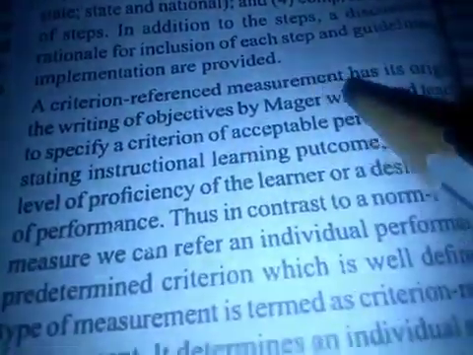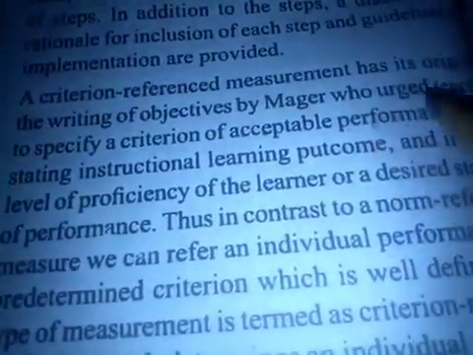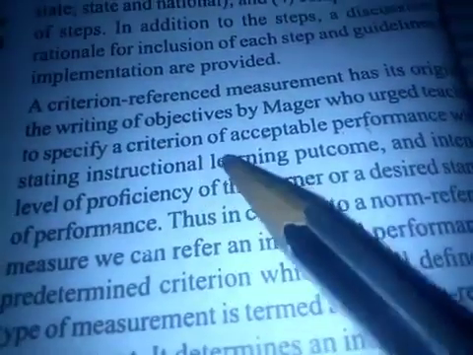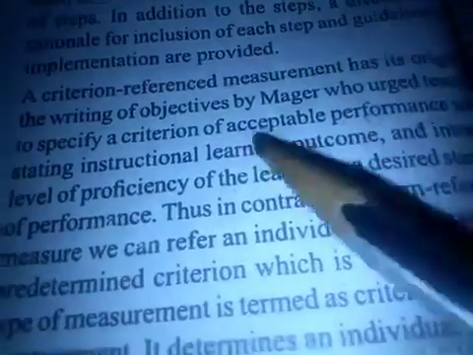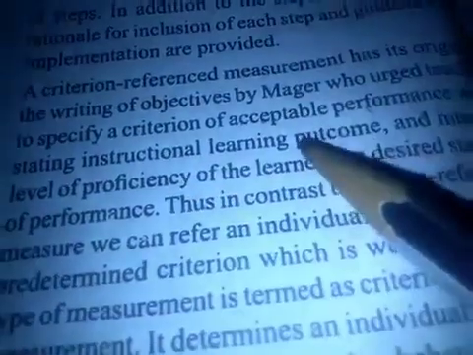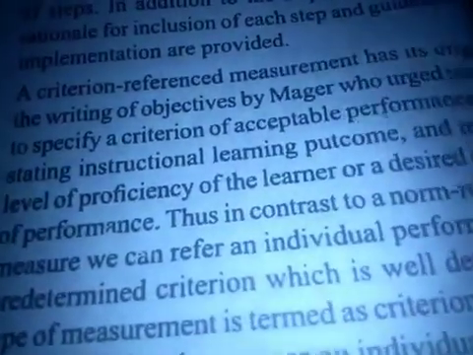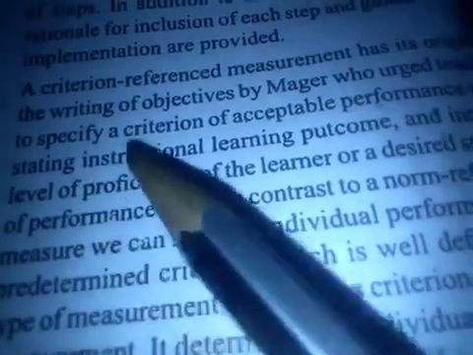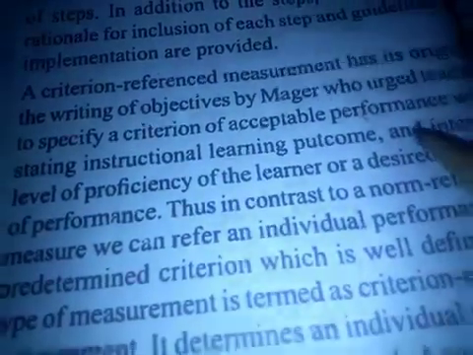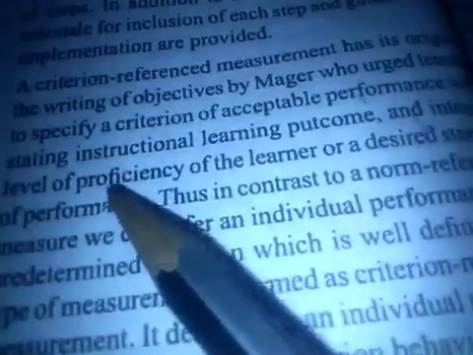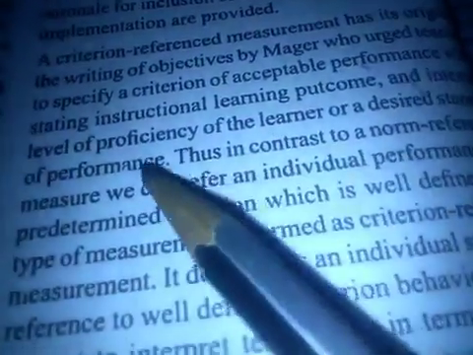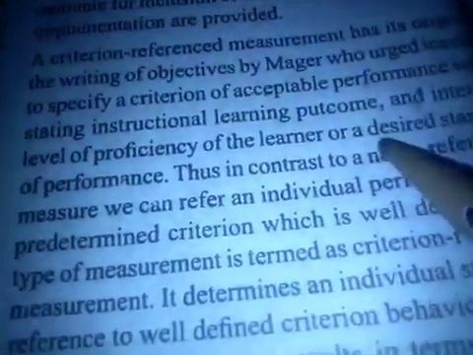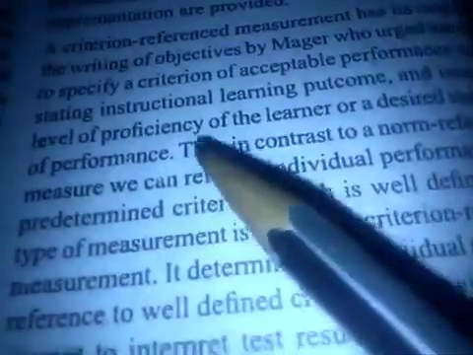A criterion referenced measurement has its origin in the writing of objectives by measurement experts who urge teachers to specify a criterion of acceptable performance, while stating an instructional learning outcome, an intended level of proficiency of the learner, or a desired standard of performance.